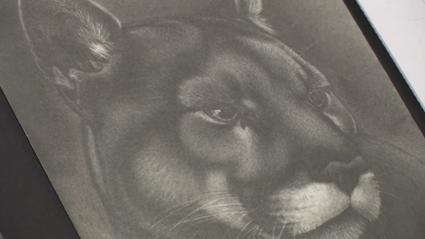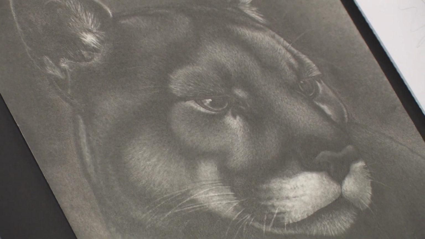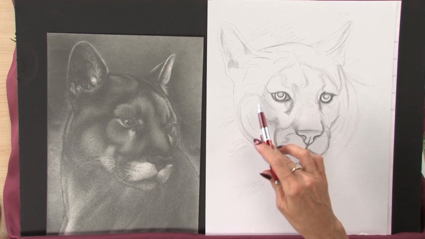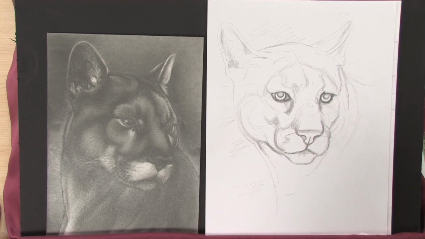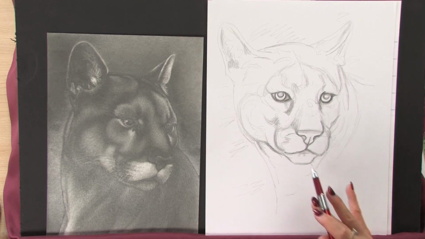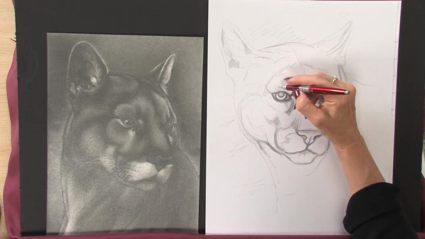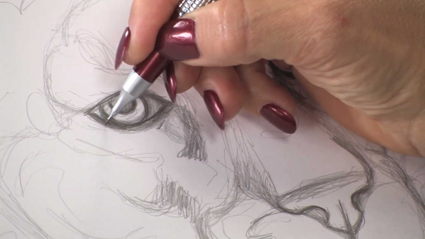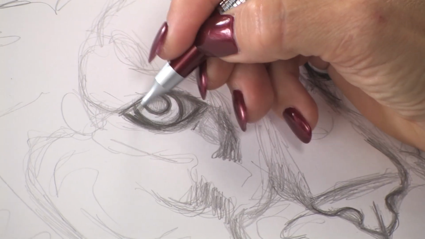Whenever I draw a living thing, I start with what is called the triangle of features, which is eyes, nose, and mouth. It makes a little triangle like this. Let's go over to this one and let me show you how I get started on the eyes. The eyes are very important in an animal because we have a tendency to humanize them. You don't want to do that.